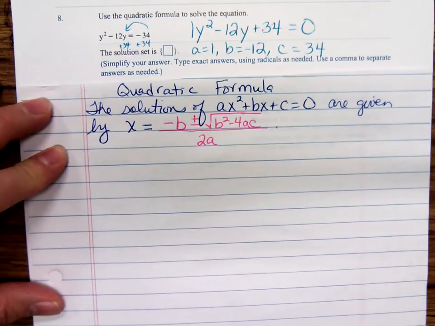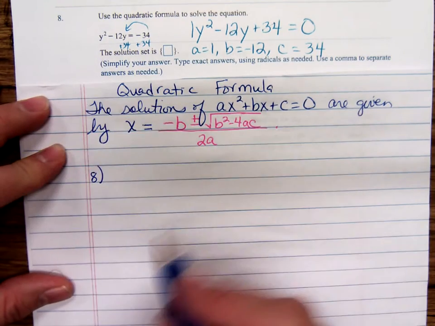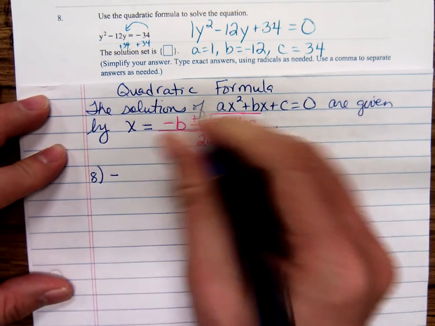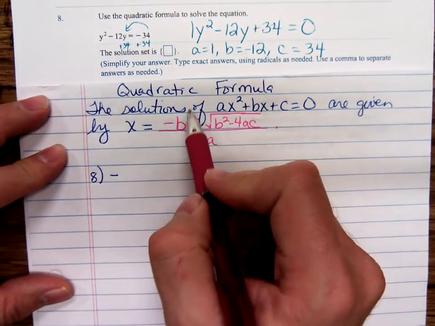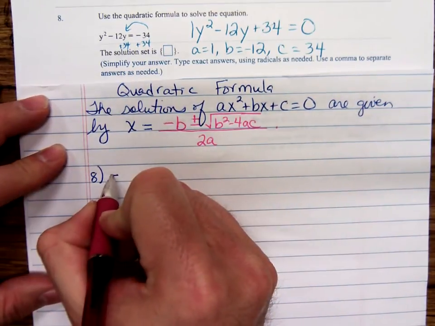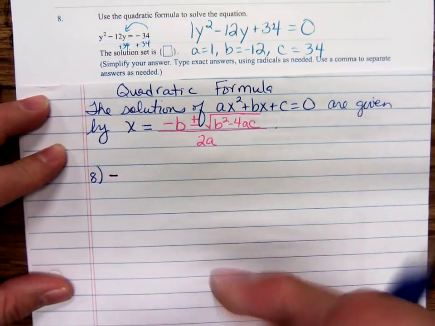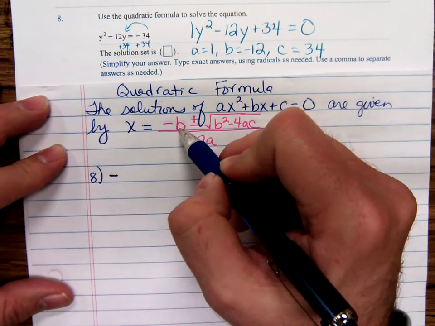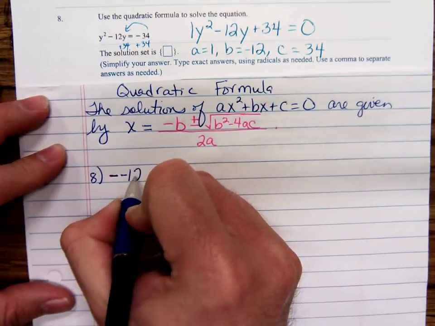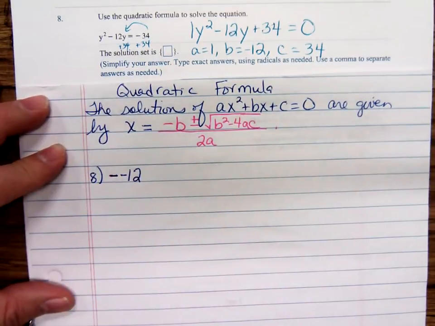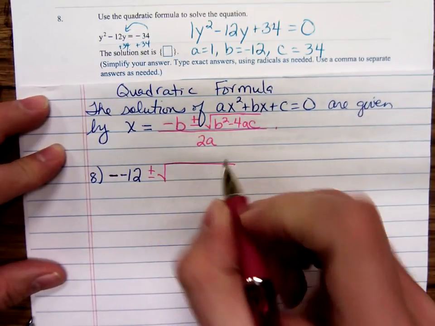So I'll just come right down here to do this one. It's number 8. Minus B. When I plug a negative 12 in here, I actually have two negatives. I have the pink negative from the formula, replacing the B with a negative 12. You have negative 12. That's going to be a positive 12. Plus or minus the square root of B squared.